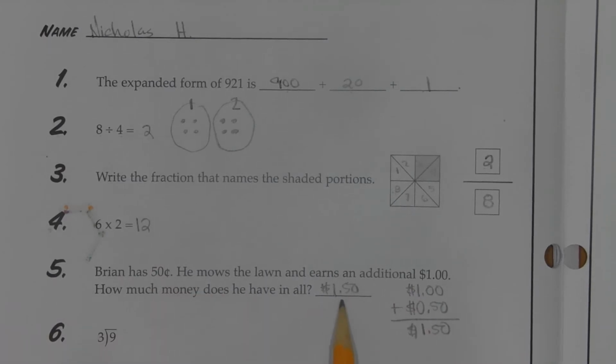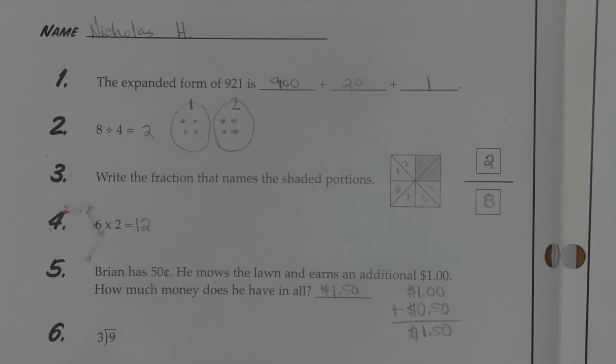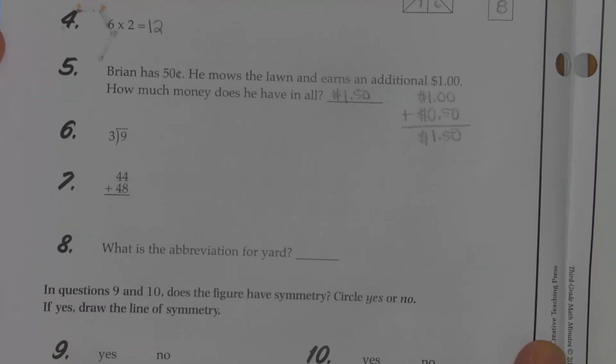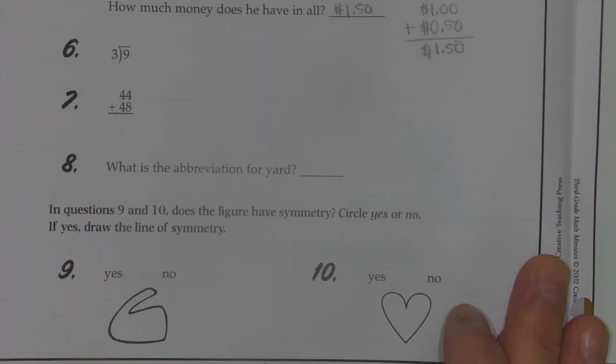He ends up with $1.50, and he should probably increase his costs for mowing the lawn because kids get paid a lot more than that these days. But that's up to Brian. So anyway, moving on. Number 6, 7, 8, 9, and 10.